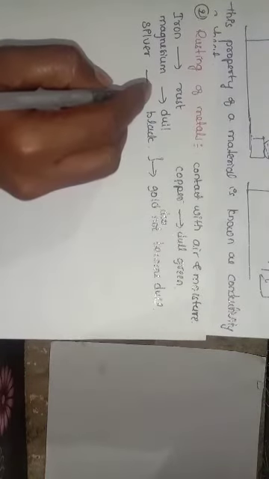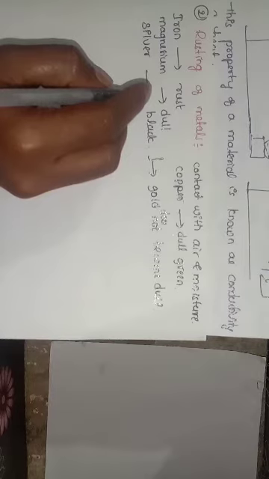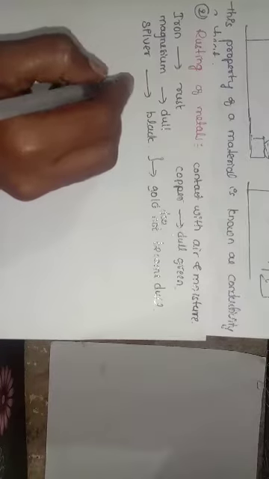There are some metals which do not react or rust. What are those? Gold and platinum are the two metals which do not rust. Even if they are in contact with air, they will not rust and they will not become dull. Those are platinum and gold.